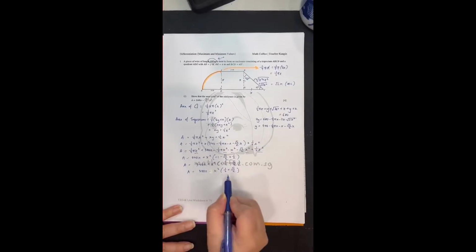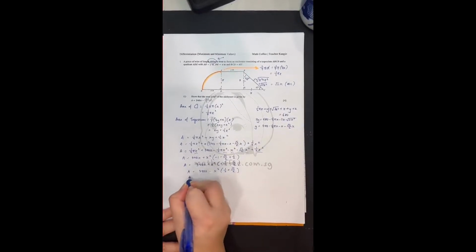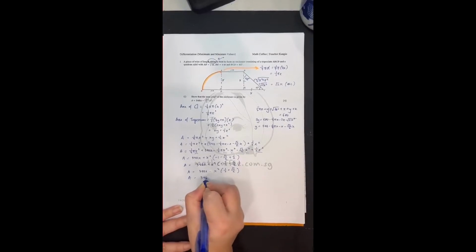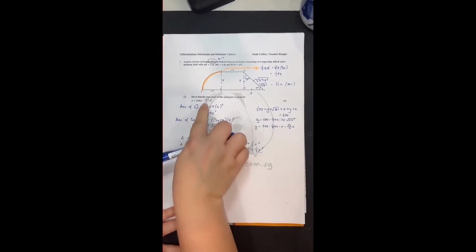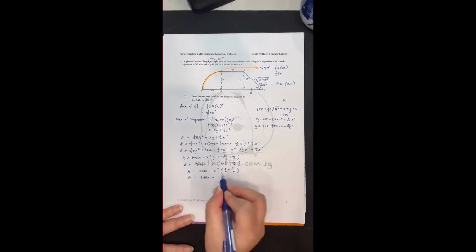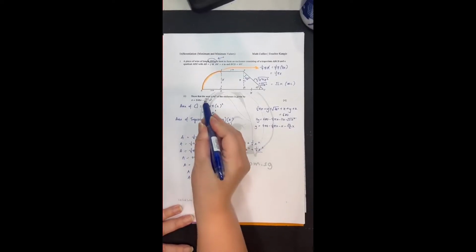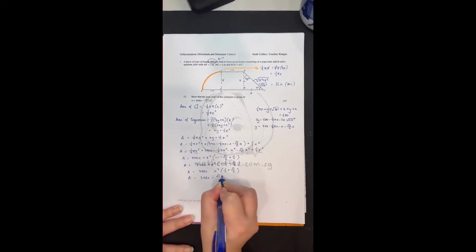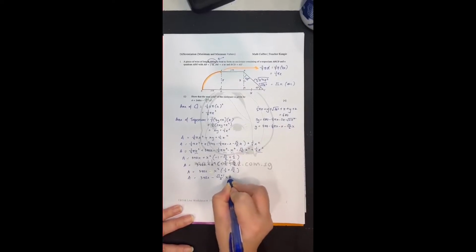Okay. And after that, this one I can combine into a single fraction. So therefore, a is equal to 340x. And we will follow exactly what they write here. So this one will be 1 plus square root 2, so it's square root 2 plus 1, so it's square root 2 plus 1 over 2x squared. Shown.